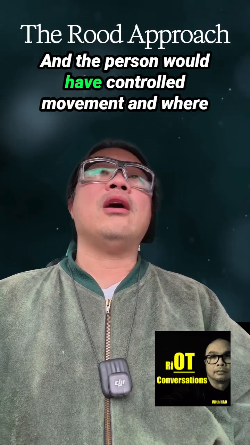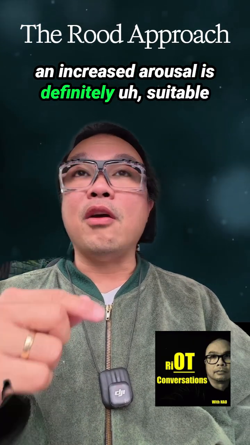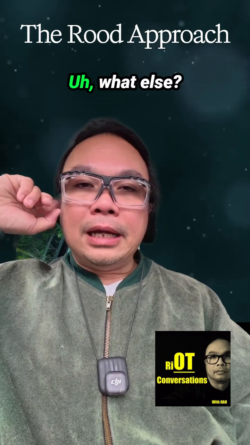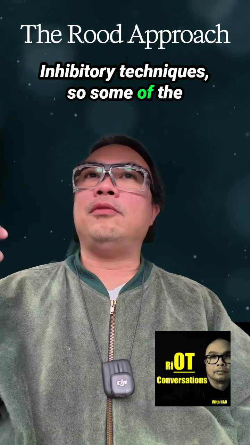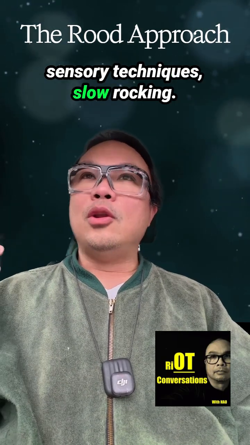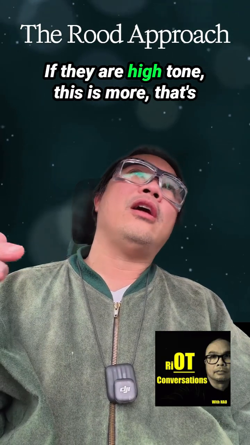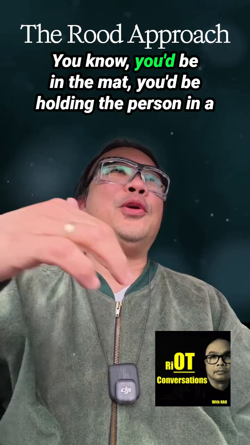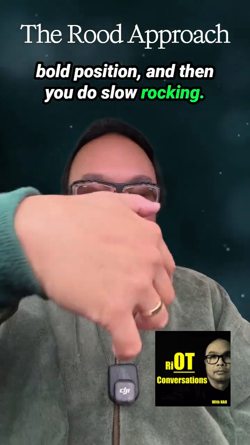And that person would have controlled movement, and where an increased arousal is definitely suitable and appropriate for this one. Okay. What else? Inhibitory techniques. So some of the sensory techniques. Slow rocking. So you're using the vestibular stimulation. If they're high tone, this is more, and that's why you would do this in a mat exercise. You'd be in the mat, you'd be holding the person in a bold position, and then you do slow rocking.